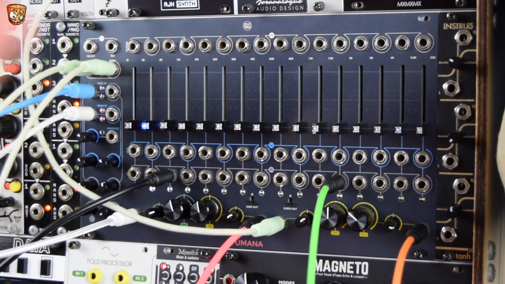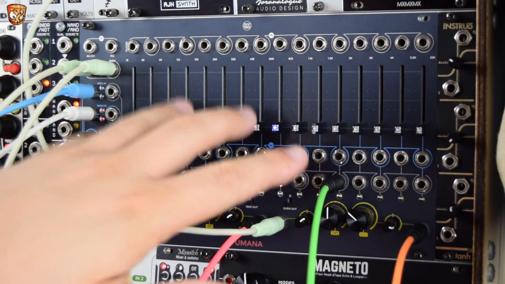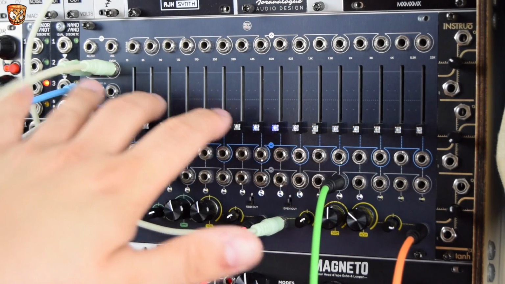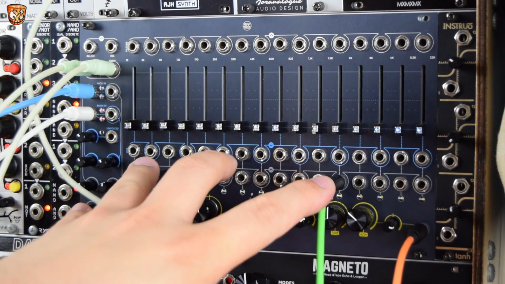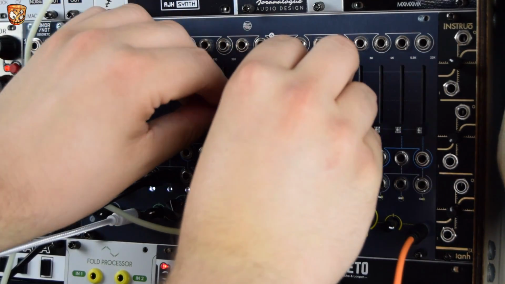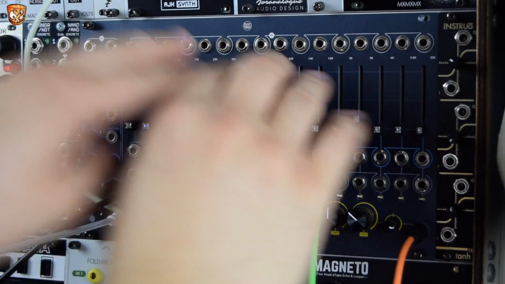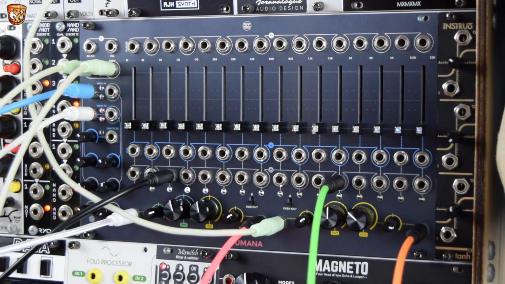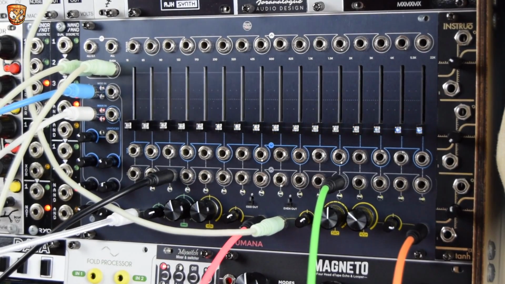So that's vocoding a synth polychord sound against the drum break, using information from that drum break with this modulation and analysis section to trigger other drum sounds, and modulating Fumana for all its lovely vocoding filtering goodness. Let's move on to another example.